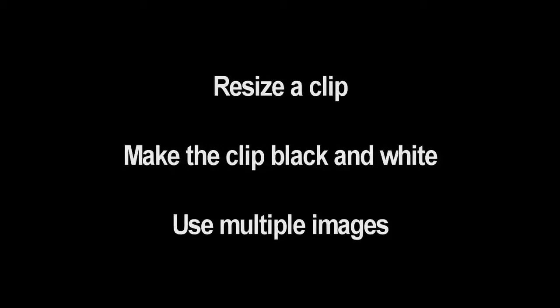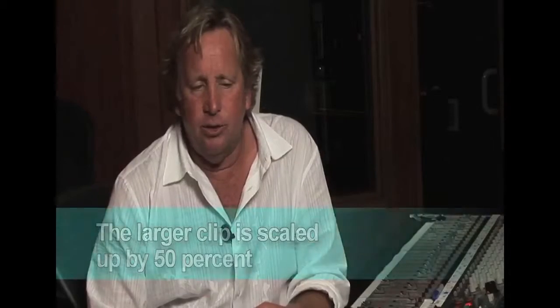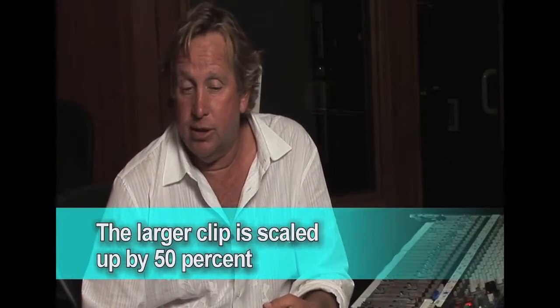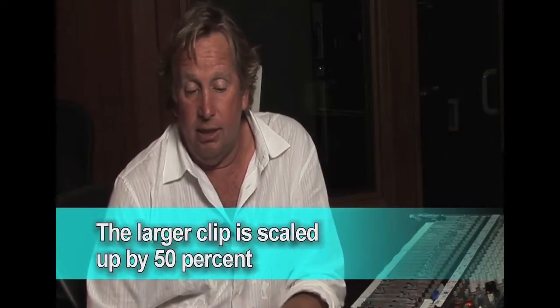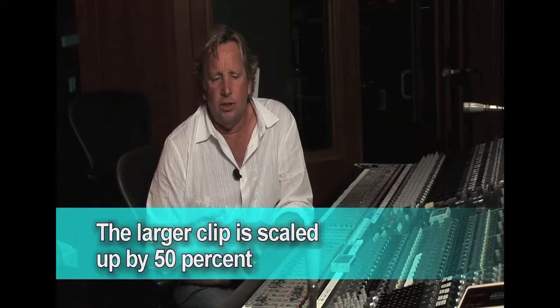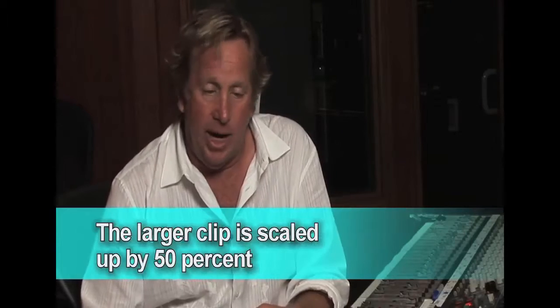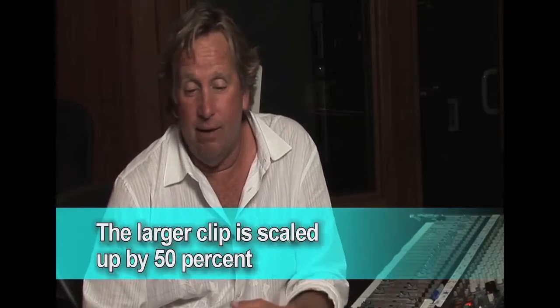If you only have a single camera to shoot with, you can still make it seem like you're shooting with more by using the following tricks. The easiest way to make it seem like you have another camera shooting another angle is to zoom in on a clip. What we do is choose a clip that we want to make look different and simply resize it so it's larger. This is what it looks like.